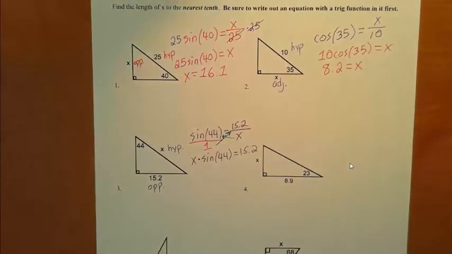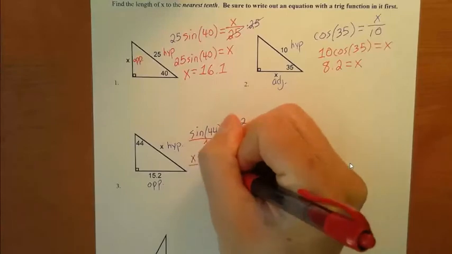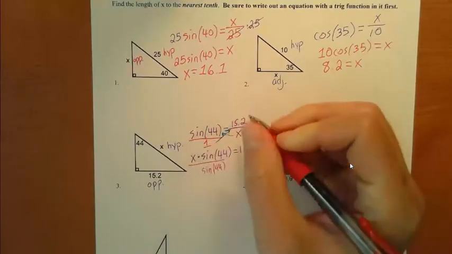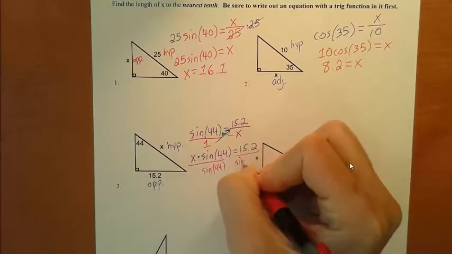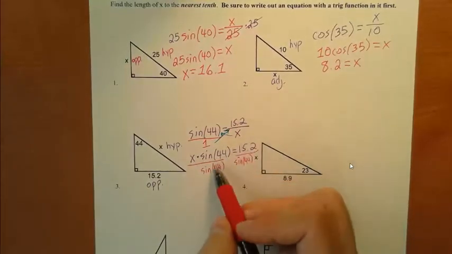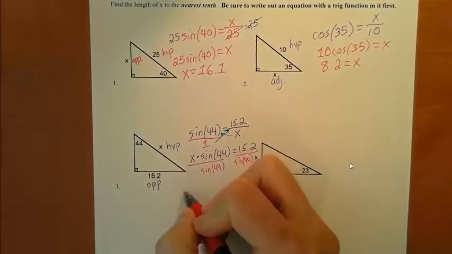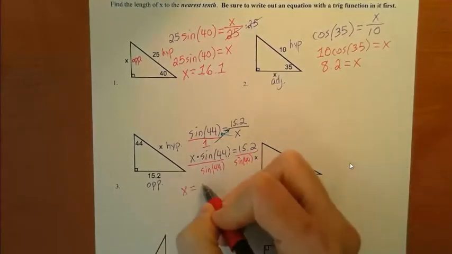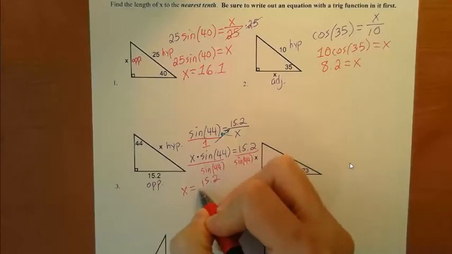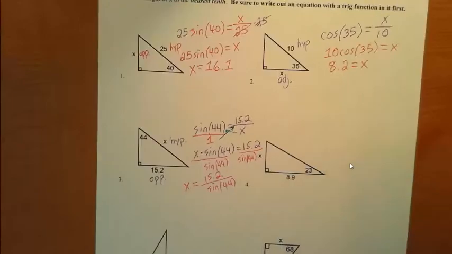From there, we just have to divide by the sine of 44. So divide by sine of 44. And that would mean that we'd have these two sines dividing out until they become a 1, leaving us with x being equal to 15.2 divided by the sine of 44.